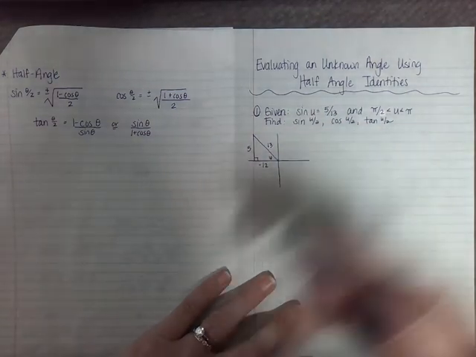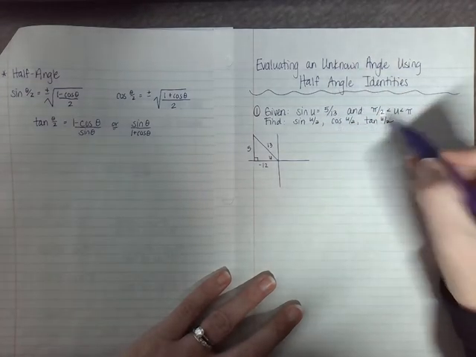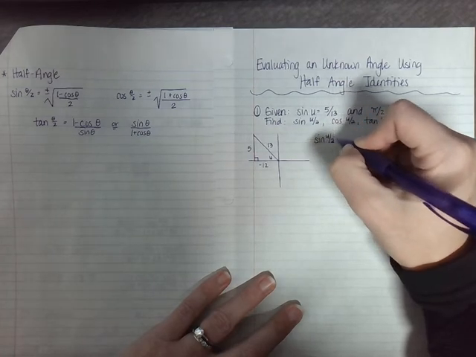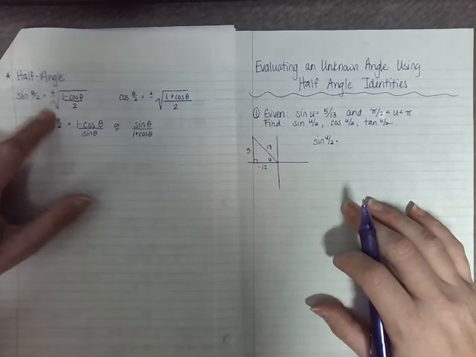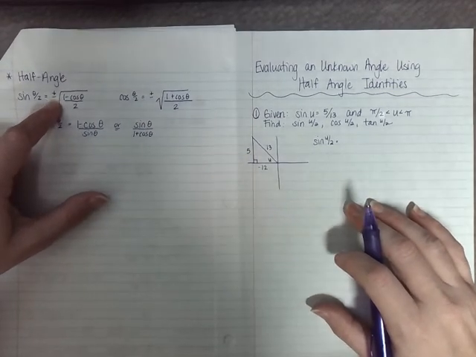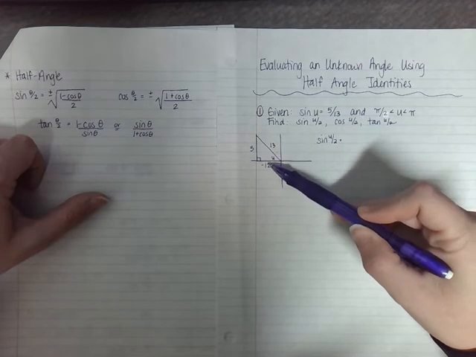Okay, so we're asked to find the sine of u halves, cosine of u halves, and tangent of u halves. So let's start with the sine of u halves. Now, this is the formula we're going to use, but before we start, we have to know if we're going to need the positive or the negative. So think about this. U is in quadrant 2, which means u is between 90 and 180.